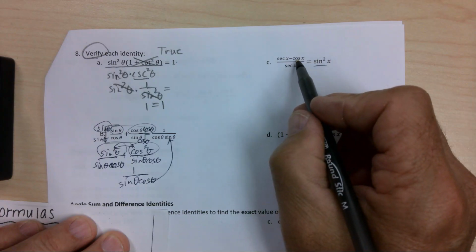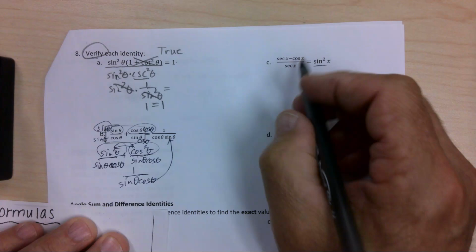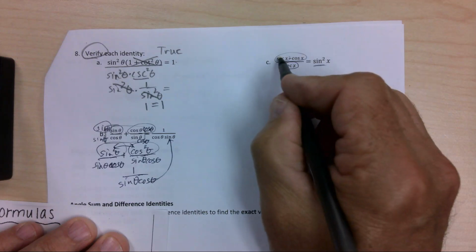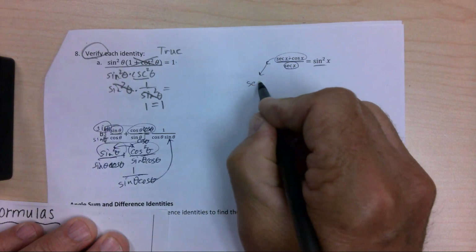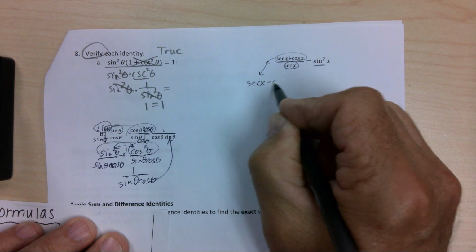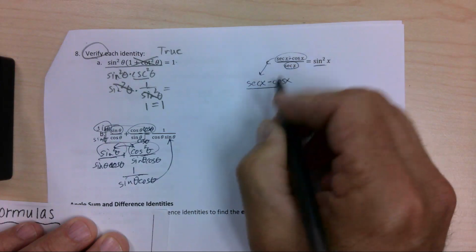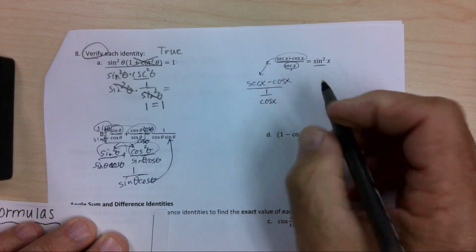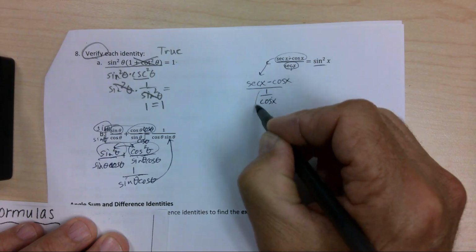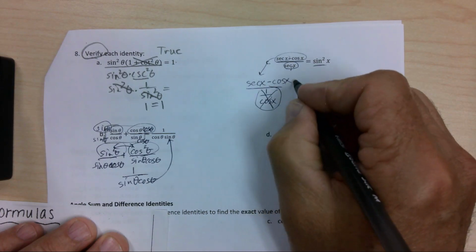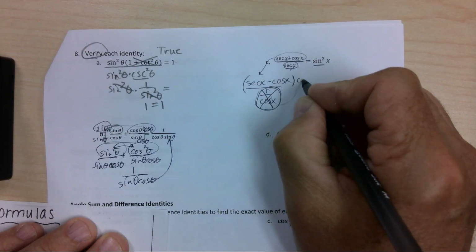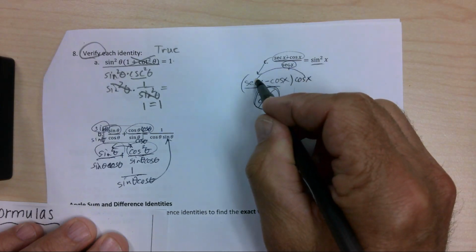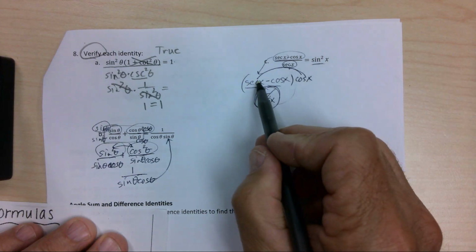So let's check this out. This one might be a little more challenging. So we're going to change this and maybe change this, but what I'm going to do first is realize that if I don't mess with the numerator and I just change this, secant is 1 over cosine, and I change that into what it is, and now I can flip this and multiply. So that means I flip this and multiply, so it's cosine x.